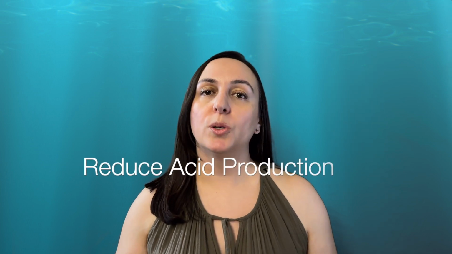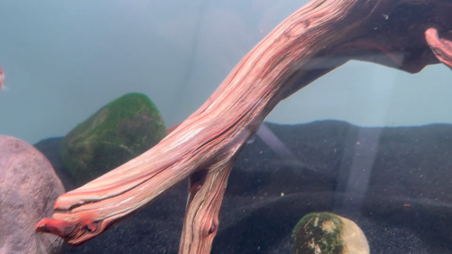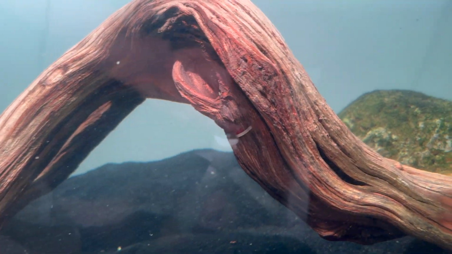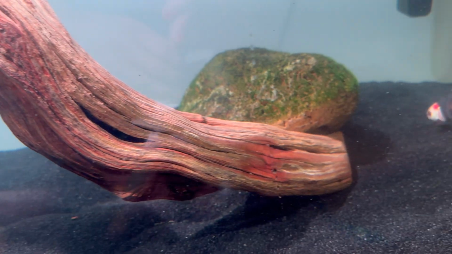Another way to tackle the issue is to reduce the number of acid-producing organisms in your tank. For example, if your tank is overstocked, then maybe it's time to sell some fish, give away some fish, or purchase a larger aquarium. Do you have large pieces of driftwood in your tank? Then maybe it's time to get rid of the driftwood and change the decor.